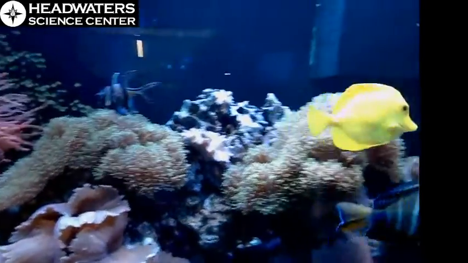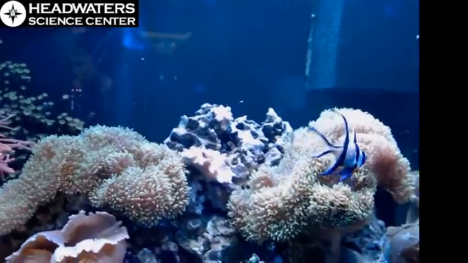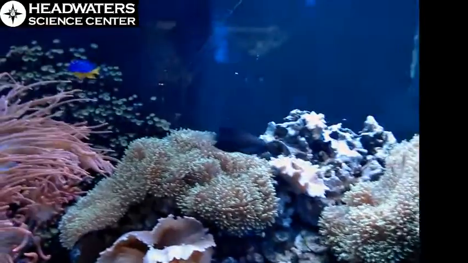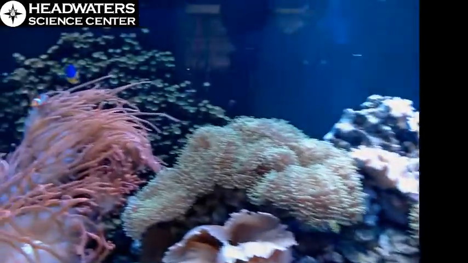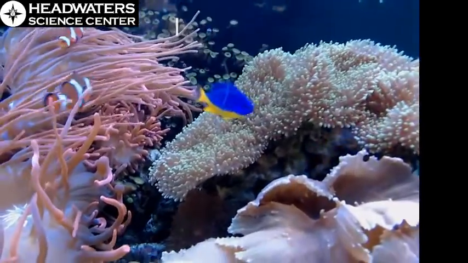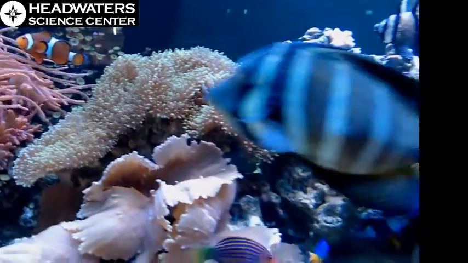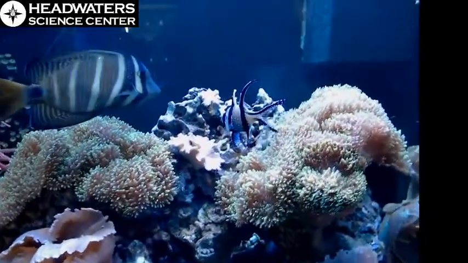So you can see we have a lot of colorful fish in our tank. We have some big ones, and we have some small ones, just like that. Let's think about, what are these fish competing for? How are they competing?